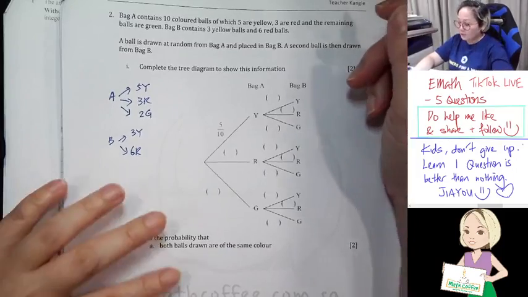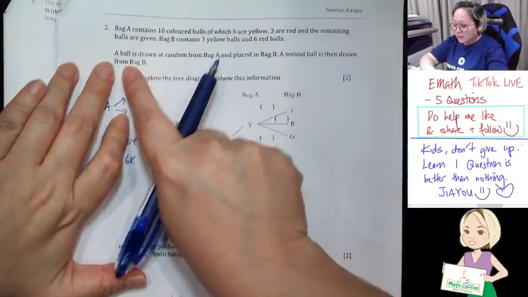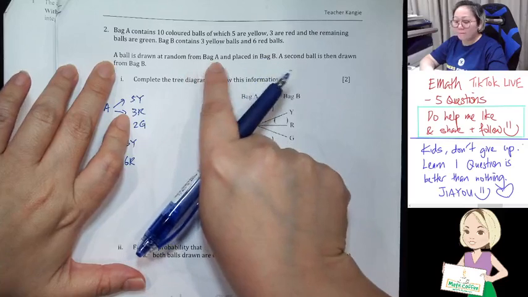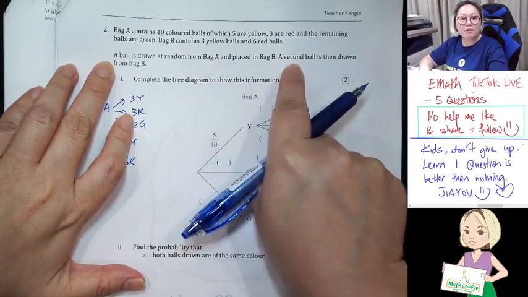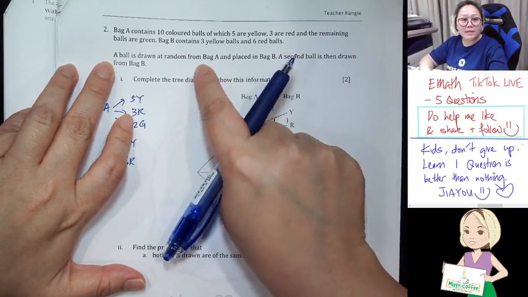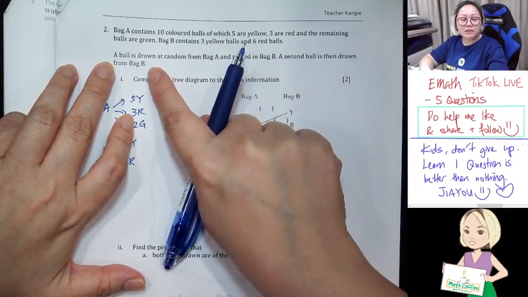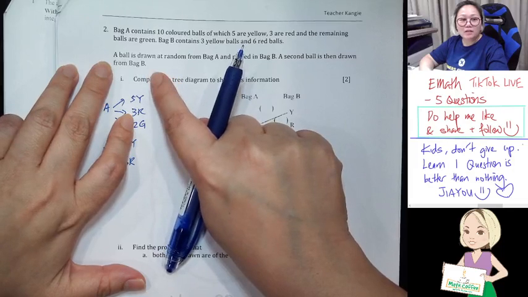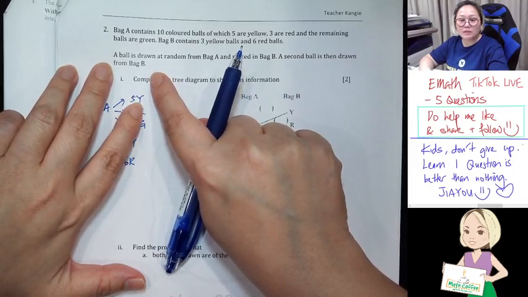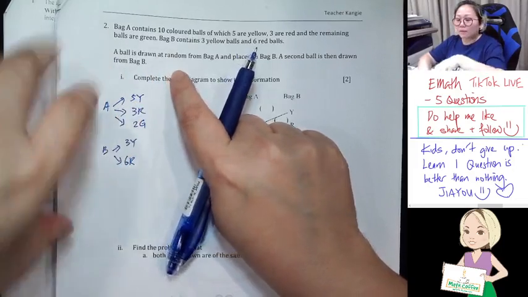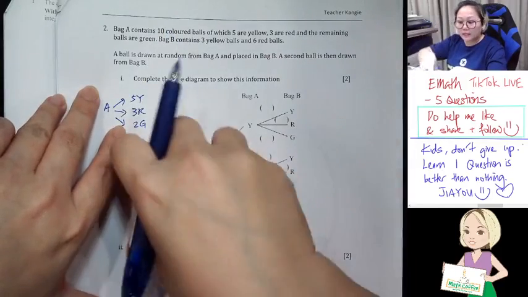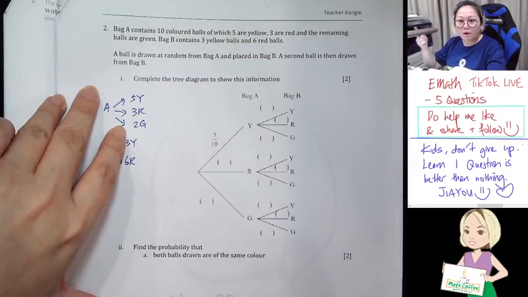Okay, now let's take a look. So the story is, a ball is being drawn randomly from bag A and then placed into bag B. Then a second ball is drawn from bag B. Very important, other than understanding the event, you also need to know whether there's any replacement. Understand? For this case, after they take the ball from bag A, they put it into bag B. So you must remember that after I take, bag B will increase by 1 ball because it's put into bag B. Understand?